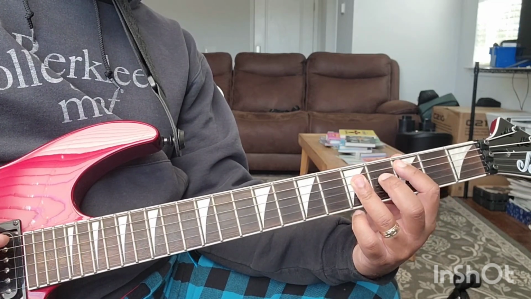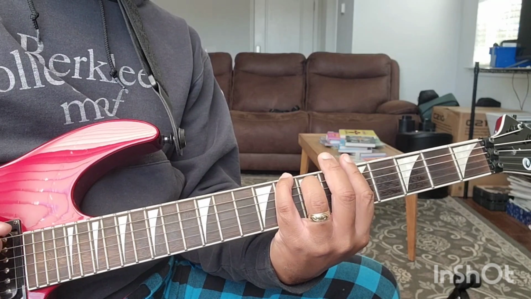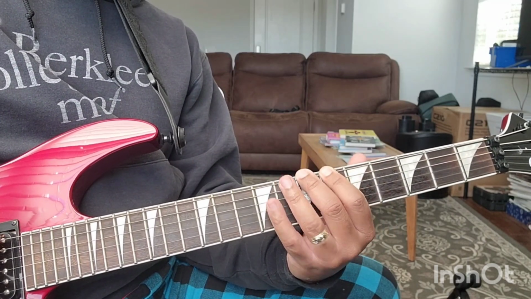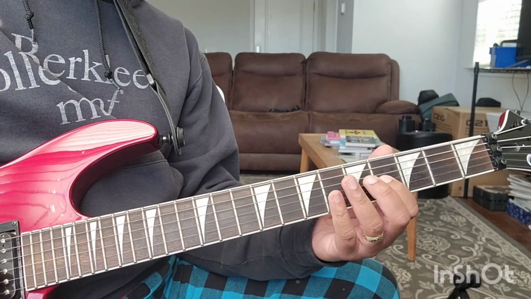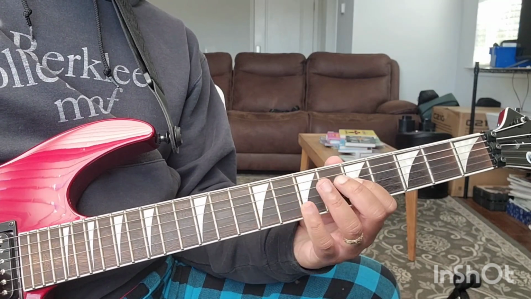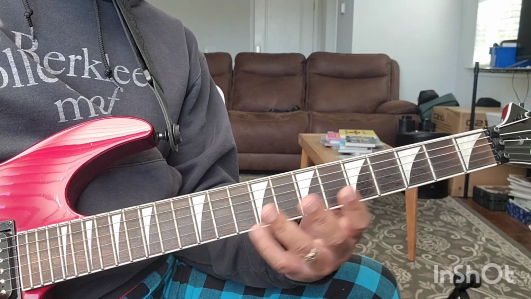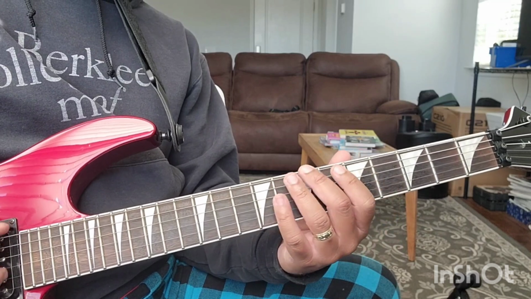So then the C, then the G map was here. Same thing. A, B, C, D, E, F, G, A, B, C, or B, C, D, E, F, G, A, B, C. And then there's chords and arpeggios associated with that.